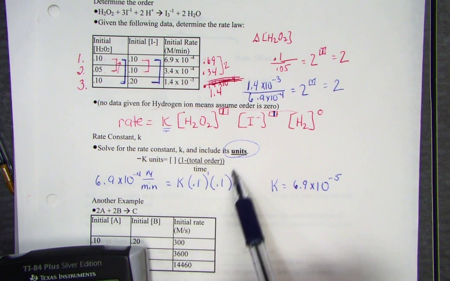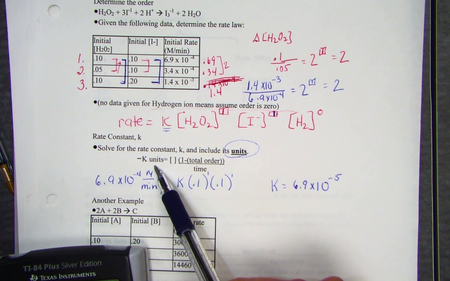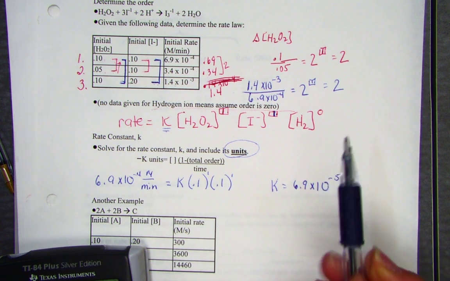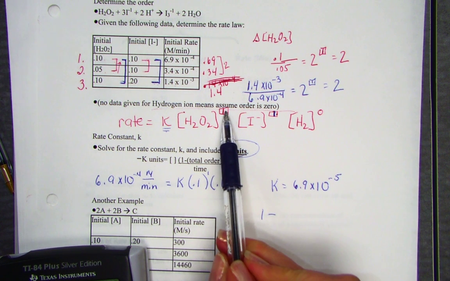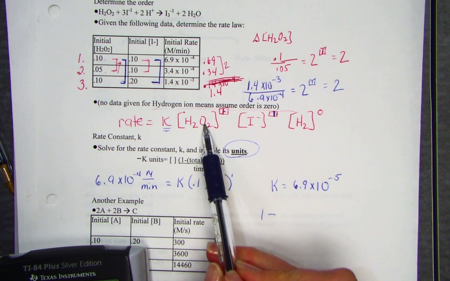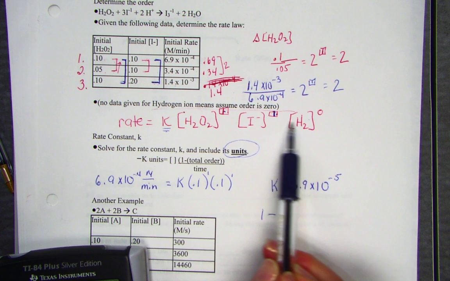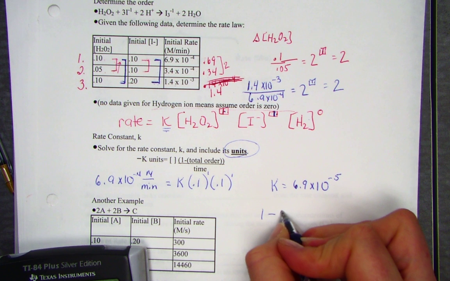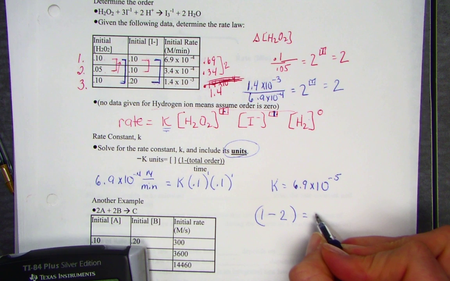What we have is a little formula to help us calculate this. The K units are found by taking 1 minus the overall order per unit time. 1 minus the overall order. Now remember, from this example, it was first order with respect to peroxide, first order with respect to iodide, 0 order with respect to hydrogen. Overall, it adds to 2. 1 minus the total order of 2. 1 minus 2 is negative 1.